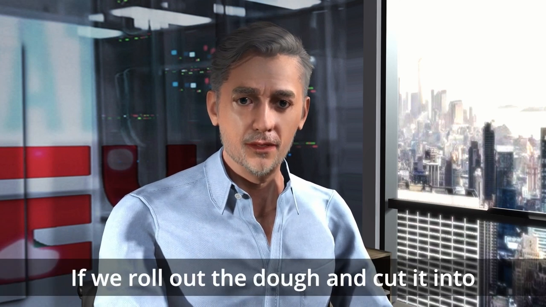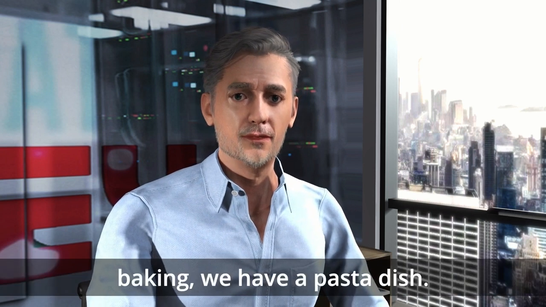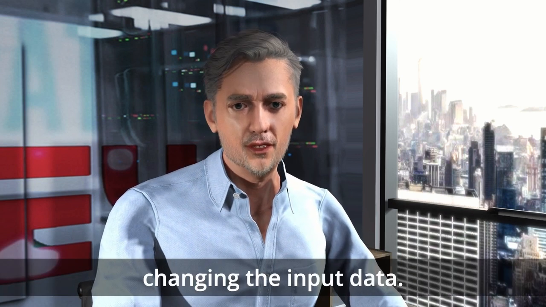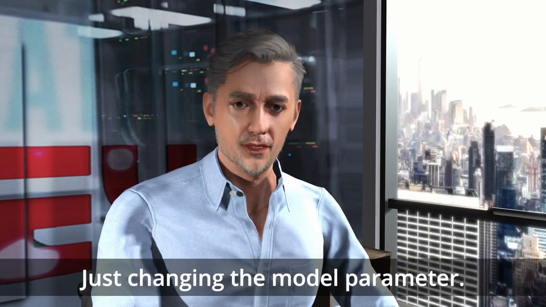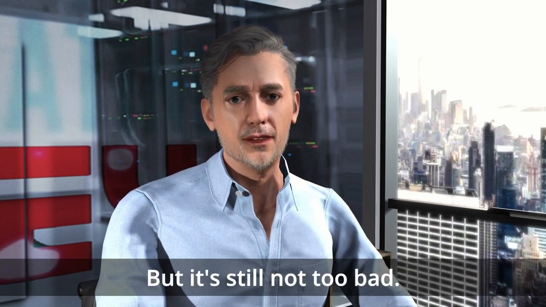If we roll out the dough and cut it into strips and cook it instead of baking, we have a pasta dish. The ingredients fit, they don't need to be changed. This is a model variation. A completely different result without changing the input data. Just changing the model parameter. Okay, it's an analogy. Always lags a little. But it's still not too bad.